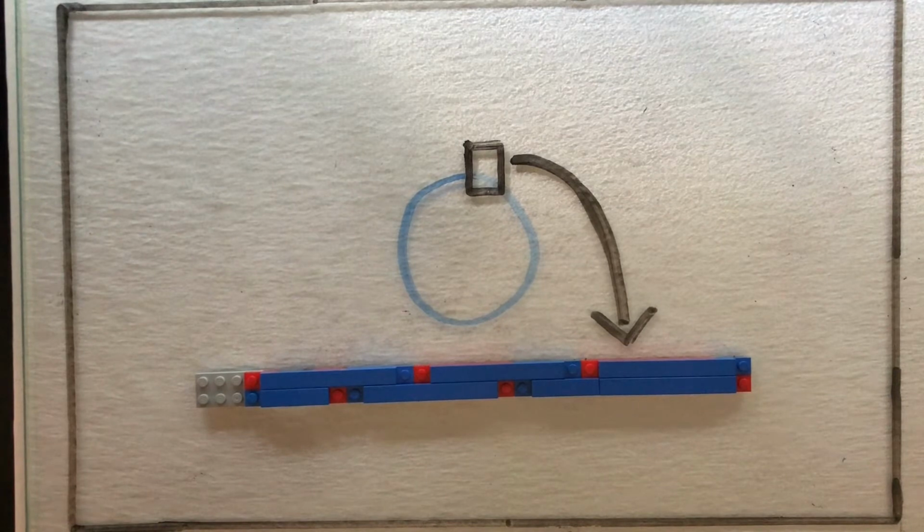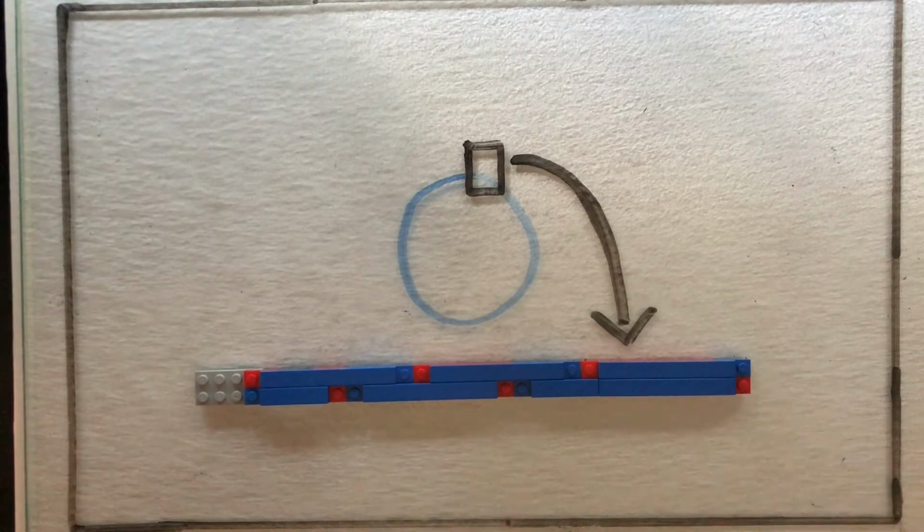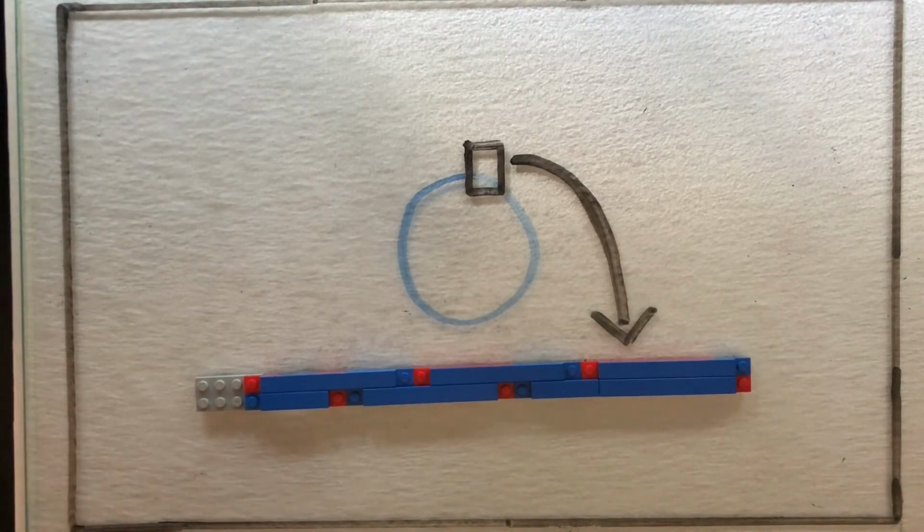DNA is composed of sugars that are connected through 3' and 5' regions back to back, and they are specifically connected through phosphodiester bonds. Imagine the 5' region to be these blue connection points, and the 3' regions to be these red connection points. This gray piece at the left side is the origin of replication, and this is where replication will begin.